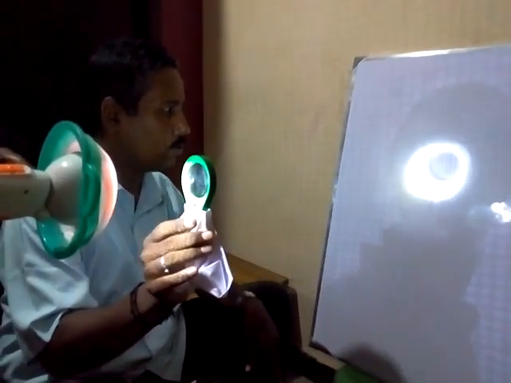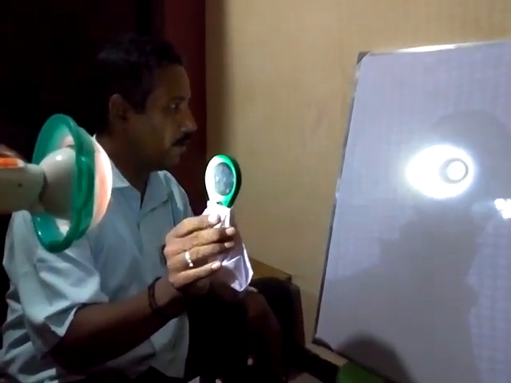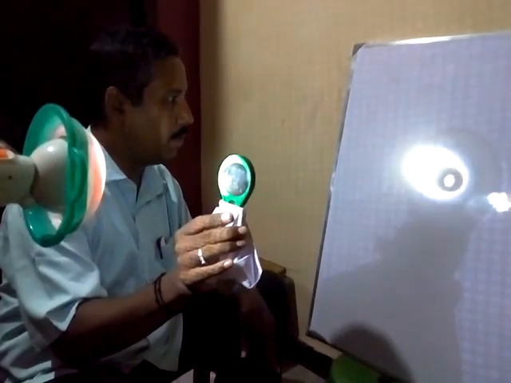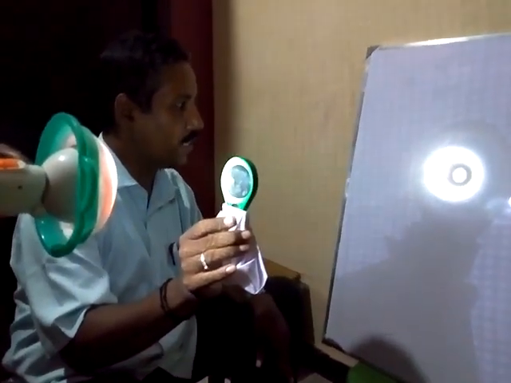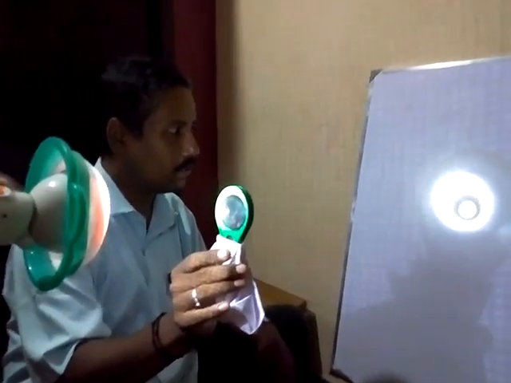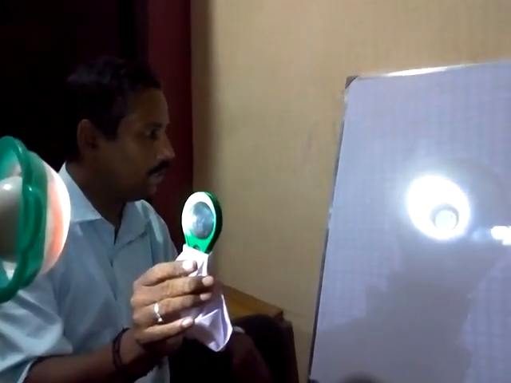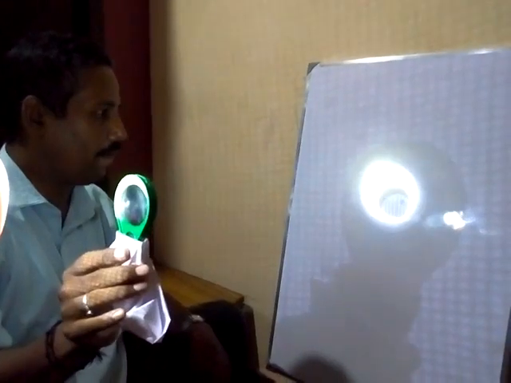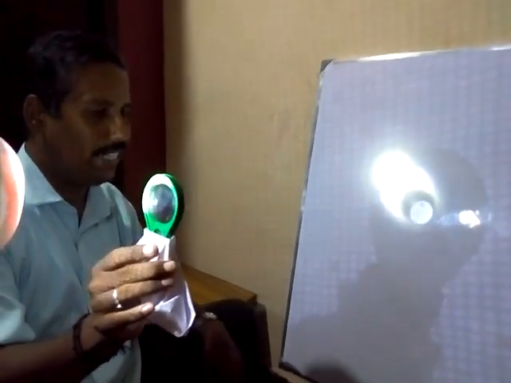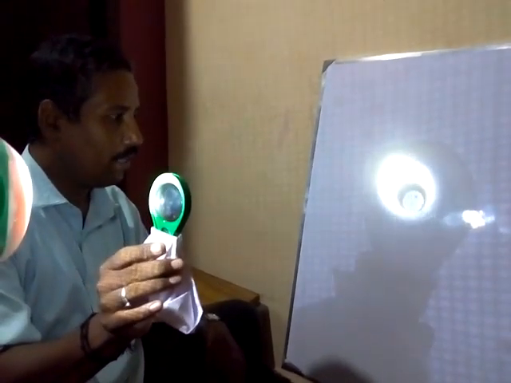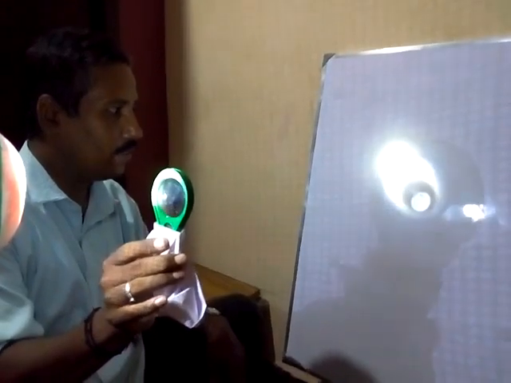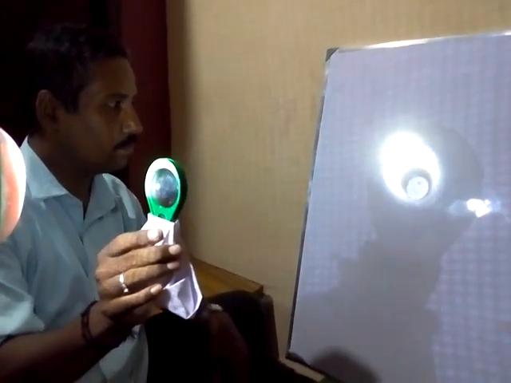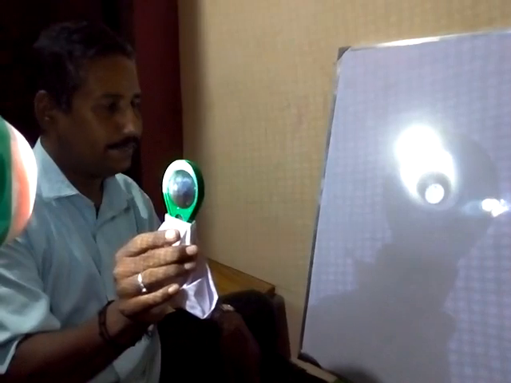I am going slowly from left to right. The image is getting blurred. When I move towards right, the image is becoming dark, the mesh is becoming dark, and finally it becomes blurred. So in between these two regions I have to get it, and I approximately keep this as my pointer.